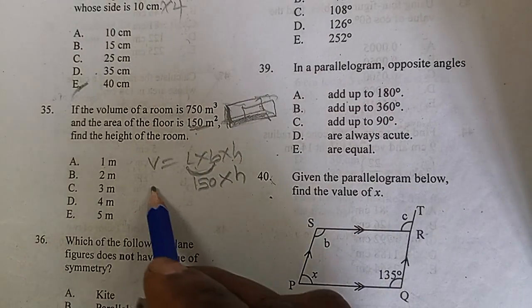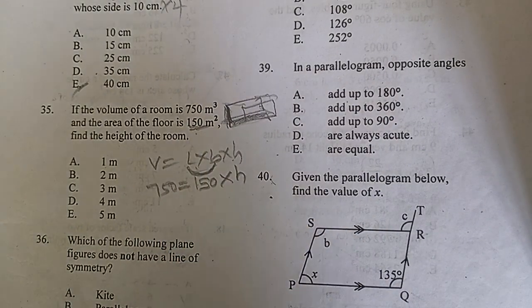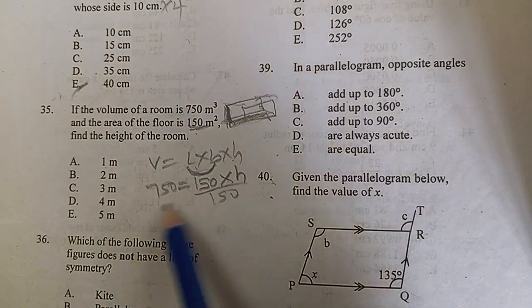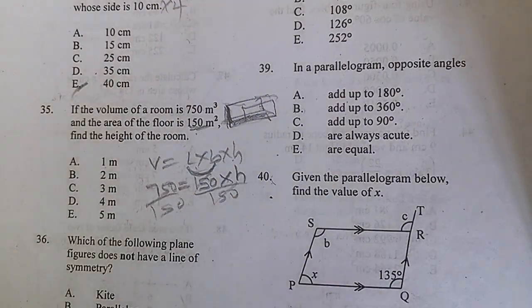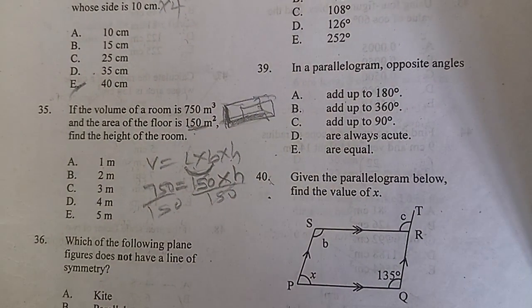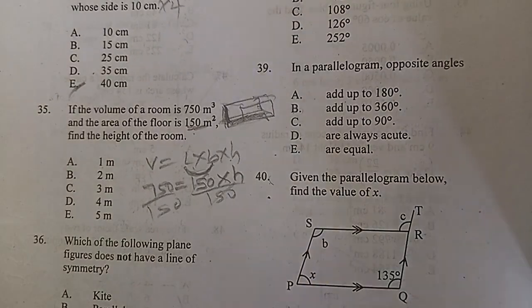And the volume is 750. So V is 750. You substitute. It's as easy as that. That means we are dividing both sides by 150. And that will give you what? I think that should be 5. Yeah, that should be 5. Okay. The answer is 5.